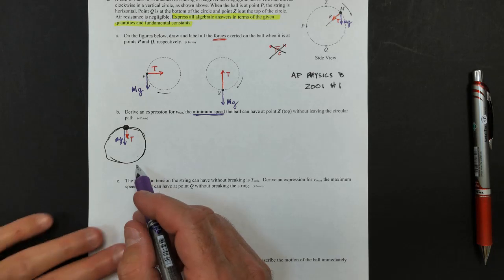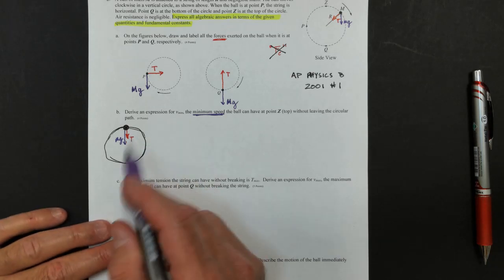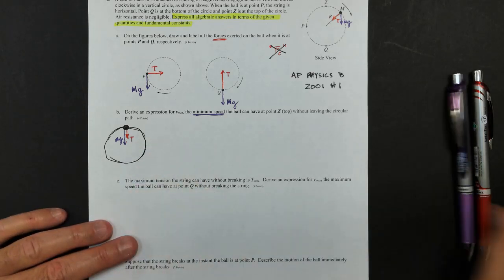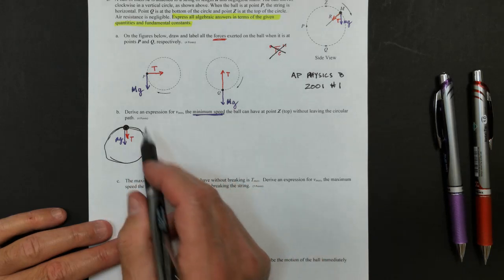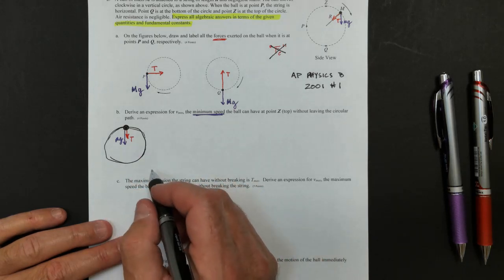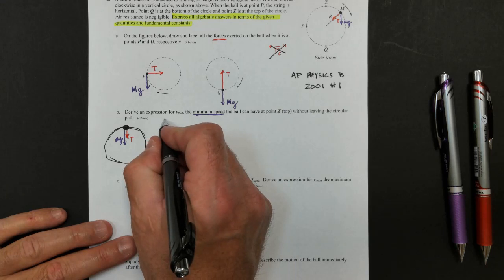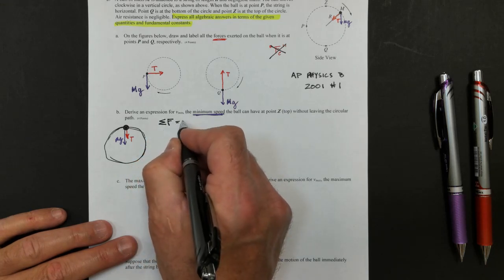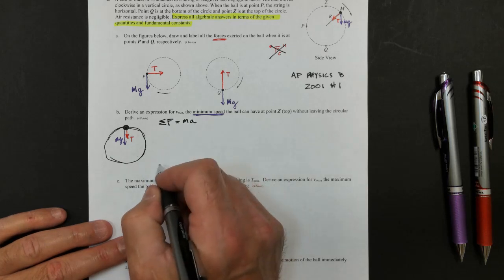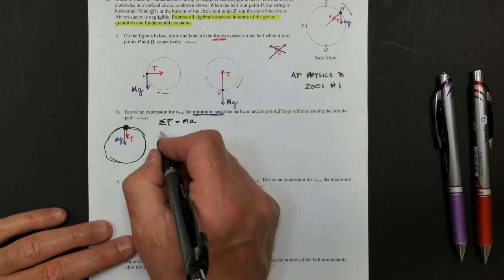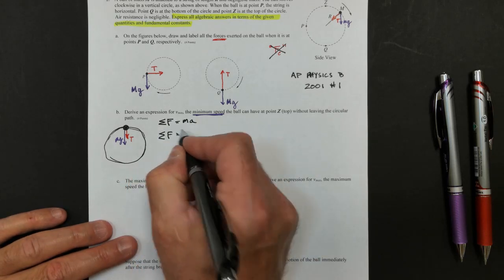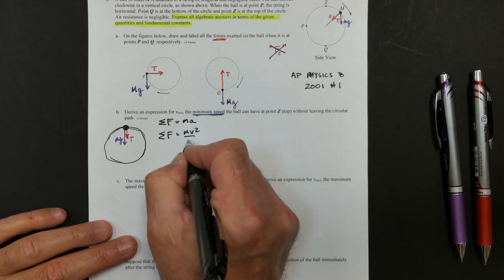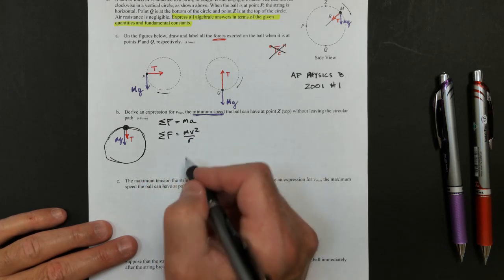Okay? So, again, anytime we're talking about forces, anytime we're talking about deriving things and looking at multiple forces acting on an object, the most important thing you guys can do is start with a second law statement. So the sum of all forces, or the net force, equals mass times acceleration. Now, of course, because we're moving in a circle, the sum of the forces is equal to mv squared over r, which is just the centripetal force.